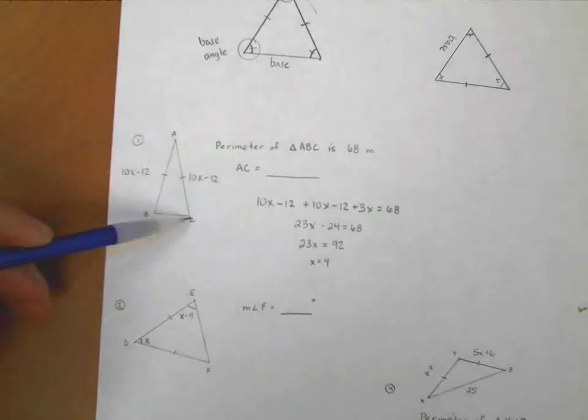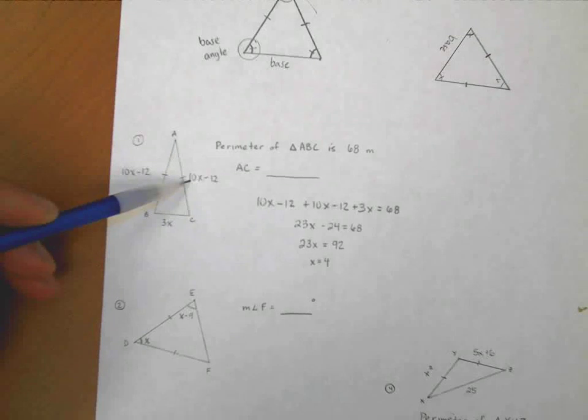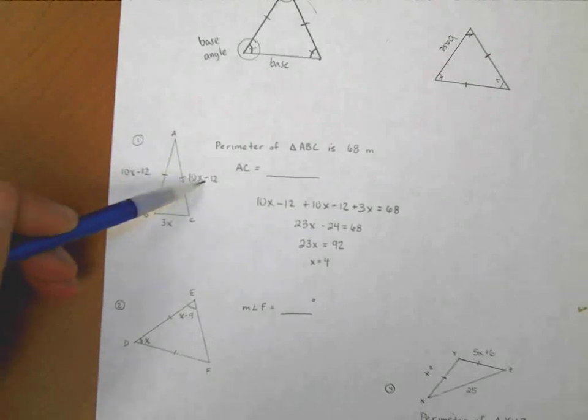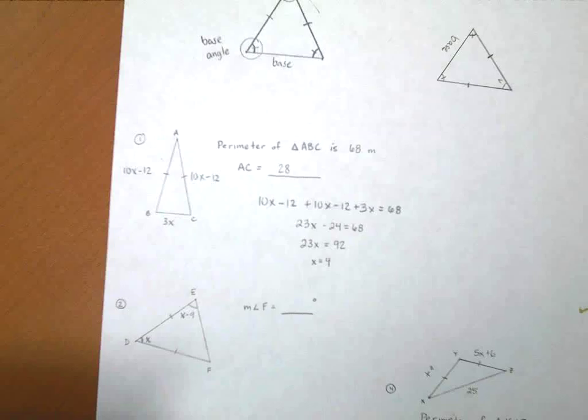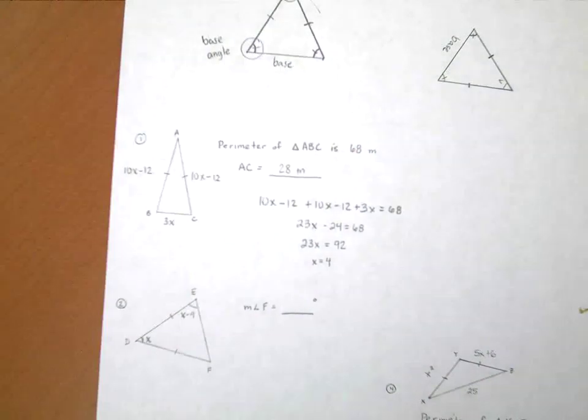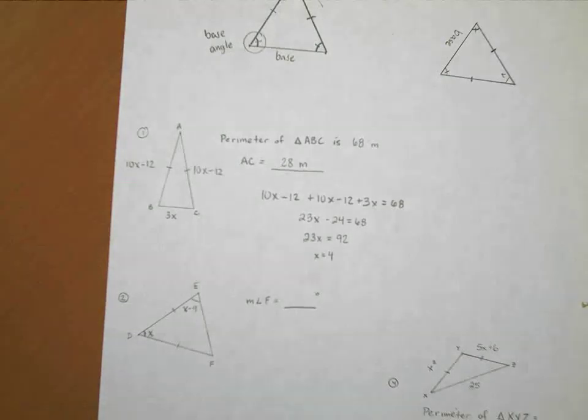So with that in mind, if I'm trying to find the distance from A to C, it's 10 times 4, because I'm plugging in 4 for x, 40, minus 12, which is 28, and in this case, meters. Pretty typical problem.